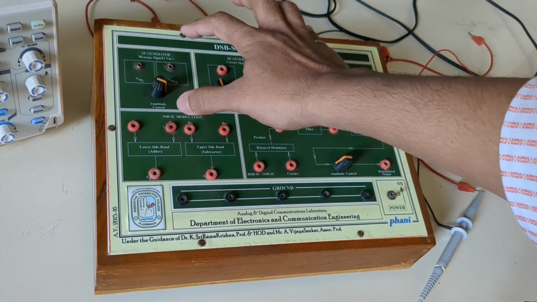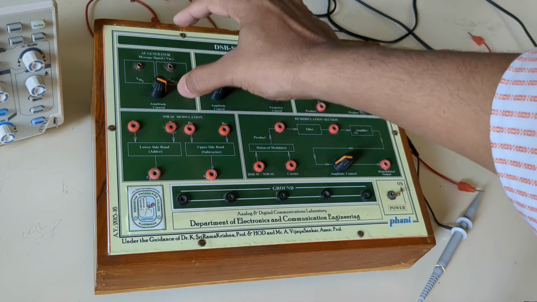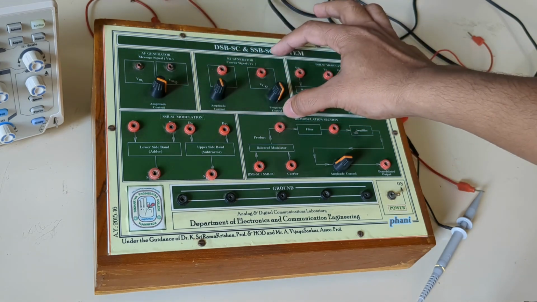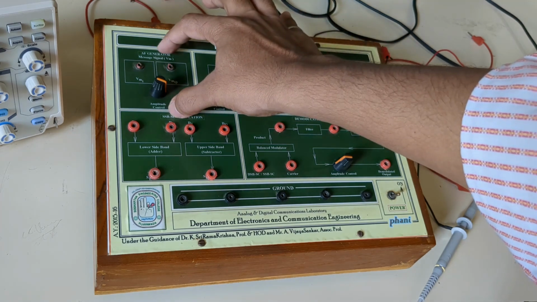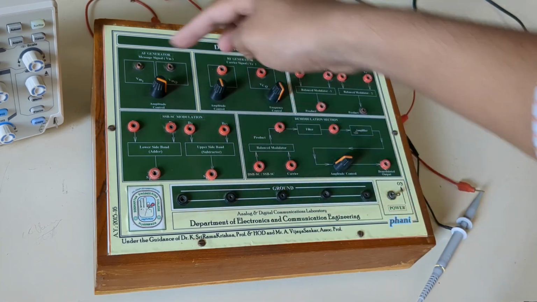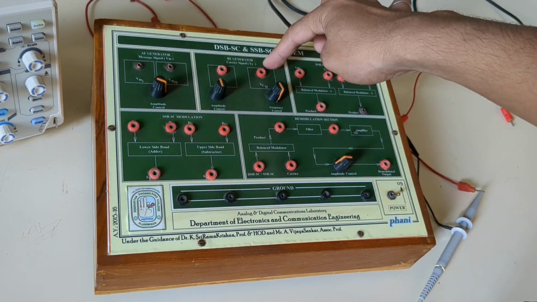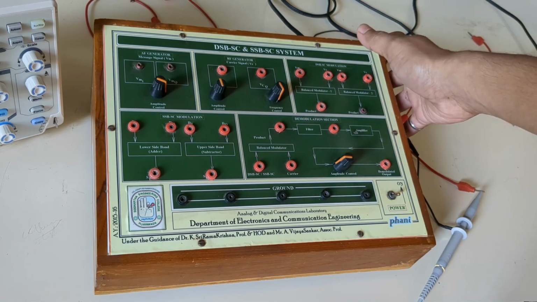There are two important sections in every kit. One is the AF generator, which is your message signal generator. Then the RF generator, which is your carrier generator. This is for the message and this is for the carrier. Using these two sections you will generate the signals, and then you will apply them to the modulation section.